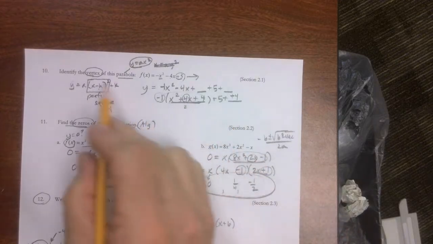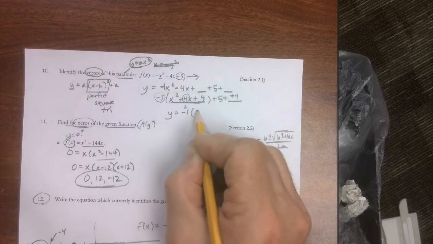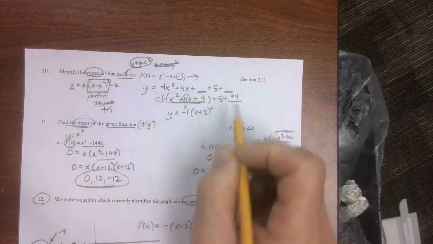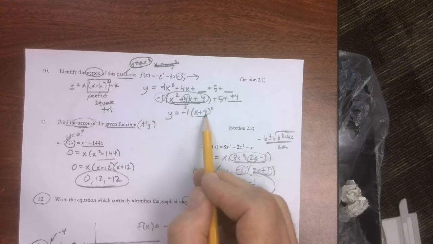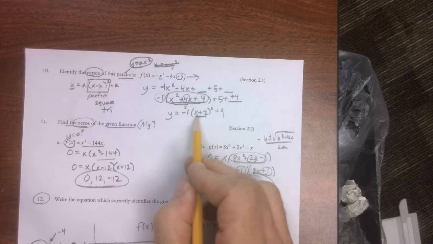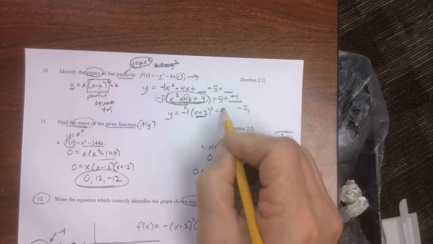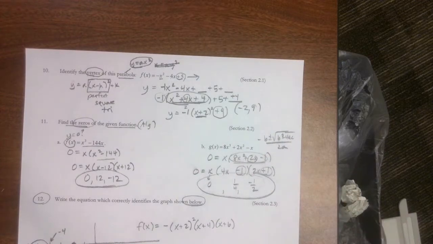Now if we make this thing look like this, we get y equals negative 1, x plus 2 squared. That's why we need a perfect square trinomial, because it factors into one of these, plus 9. How do we get our vertex from this? This is left 2, up 9. And there's your vertex, if you were to graph it.